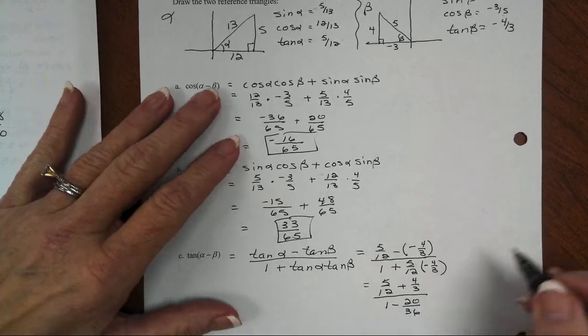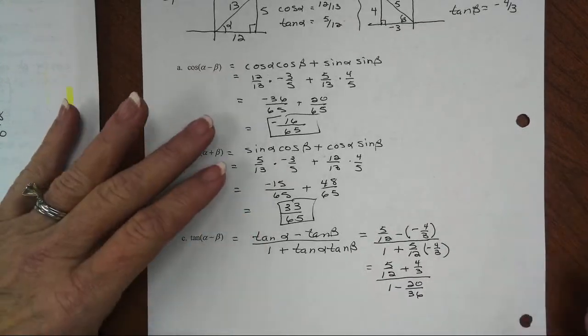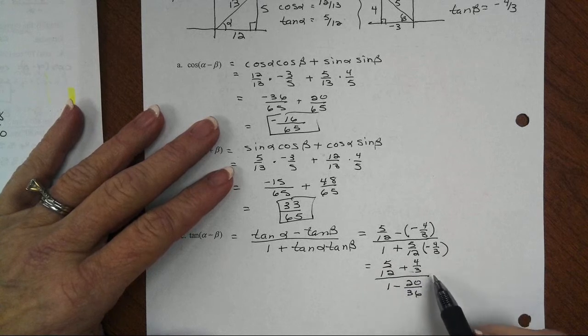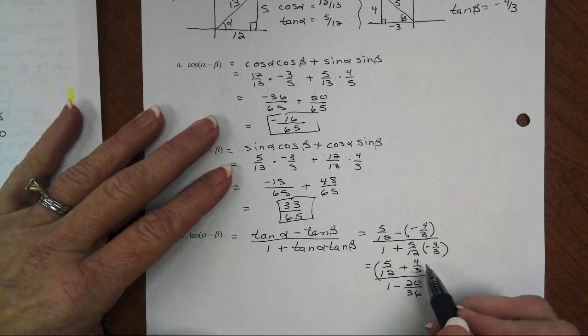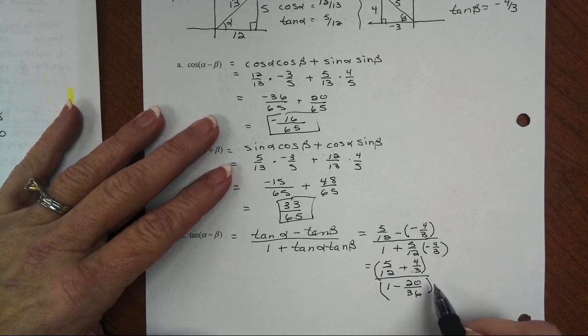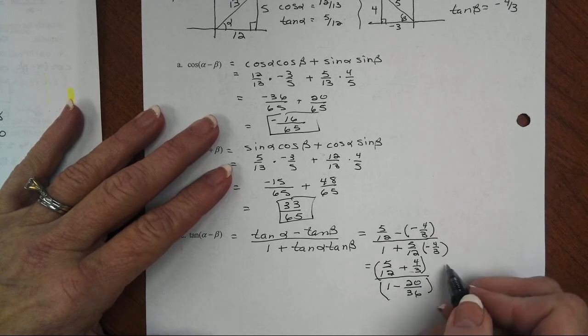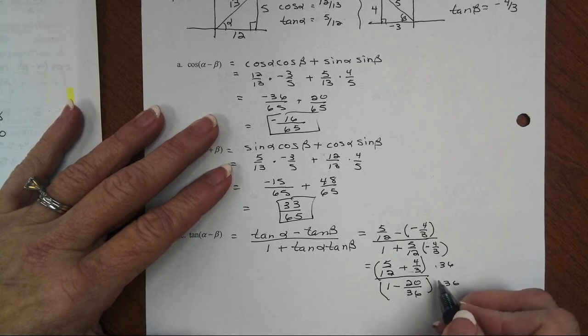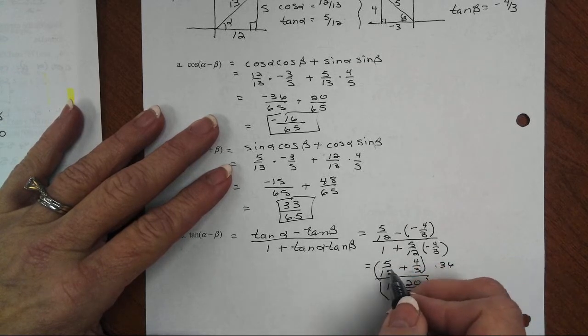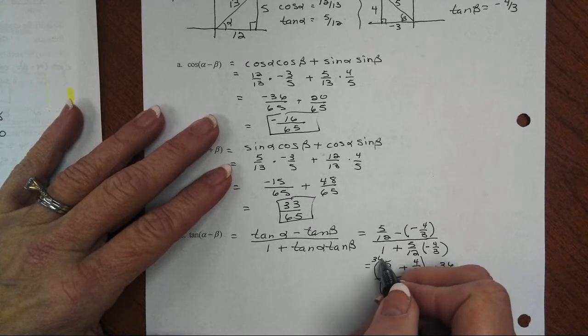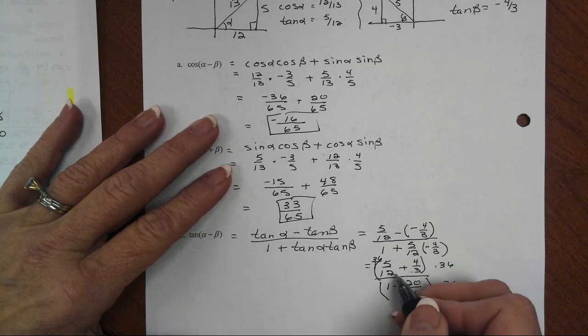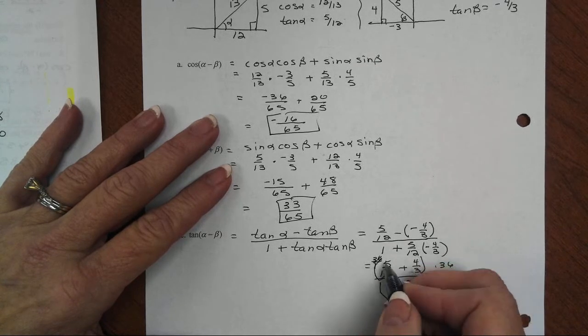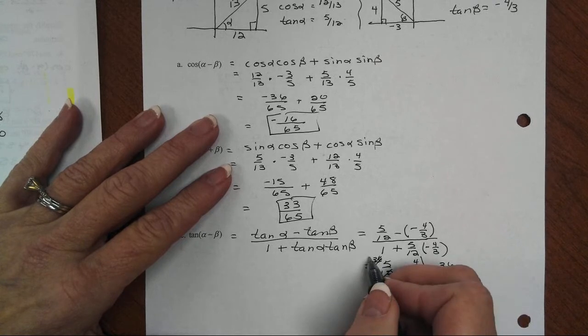Okay, so we could simplify that. I'm not going to bother. We're just going to go ahead and multiply the numerator and the denominator by the common denominator for 12, 3, and 36, which is 36. So we'll multiply numerator and denominator. So I'm going to multiply 5/12 times 36. And when I do that, it's 36 over 1. The 12s cancel with the 36, and it leaves 3 here.